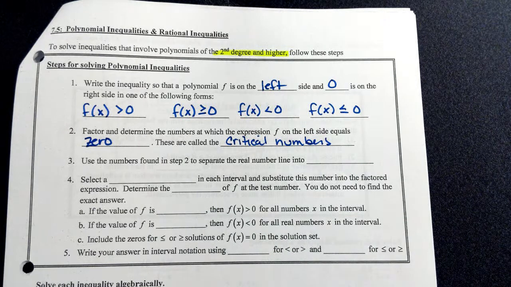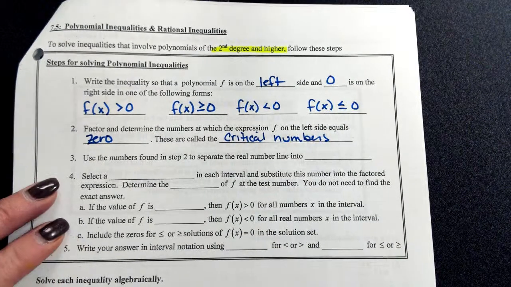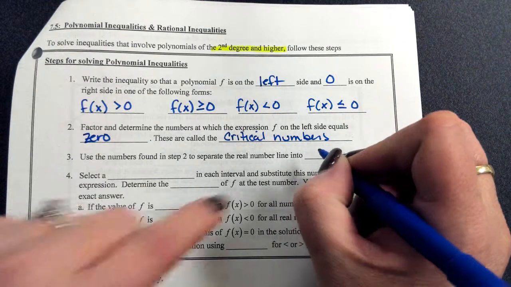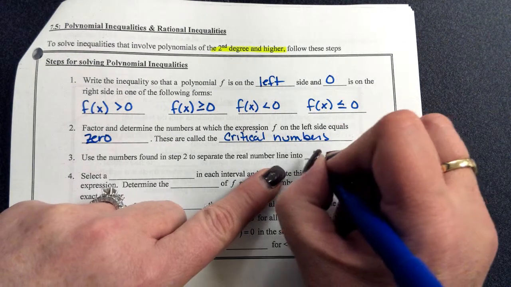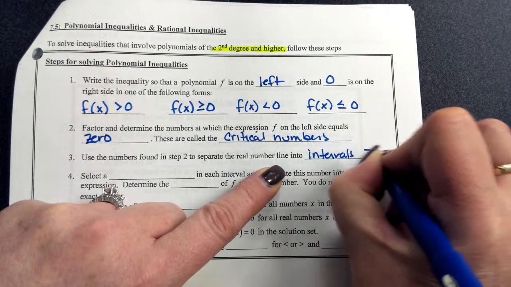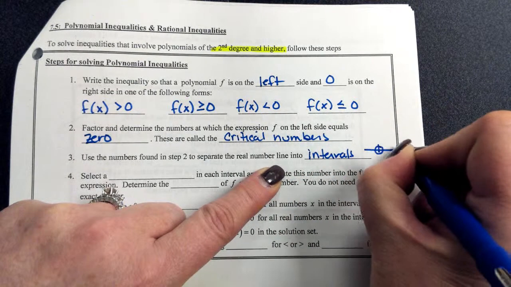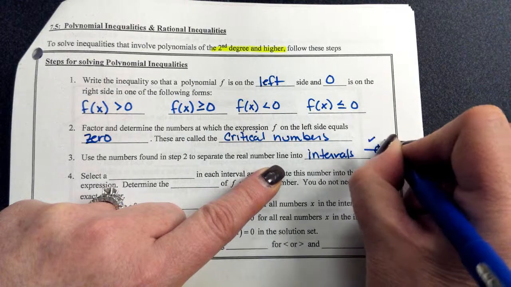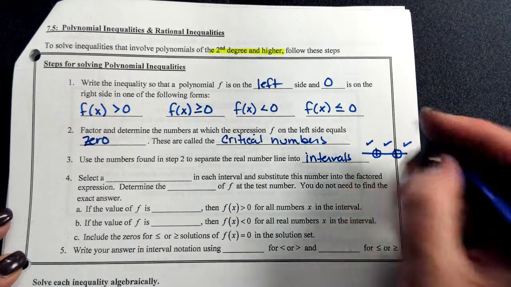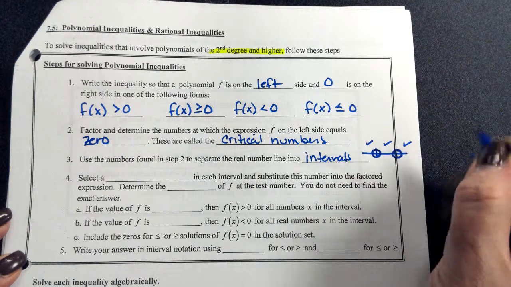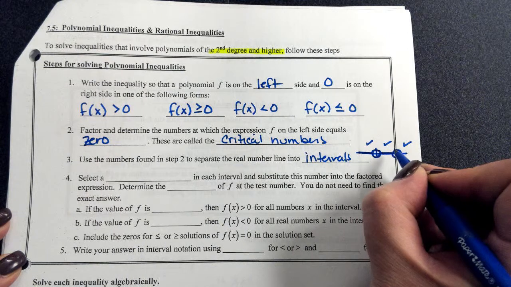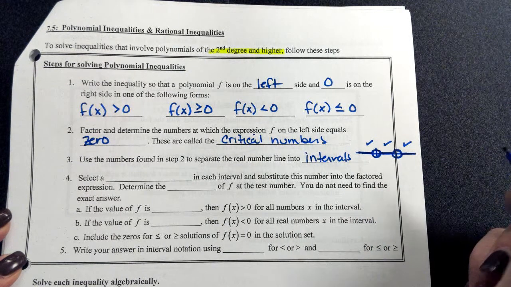What you're going to do is take these numbers and you're going to plot them on the real number line. And what happens is when you plot them on the real number line, you're dividing your number line into intervals. So for example, if you plot 2 of them, notice you end up with 1, 2, 3 intervals on your number line. So notice if you plot these values on your number line, you have numbers less than this one, numbers between the 2 critical numbers, and numbers greater than the largest one.